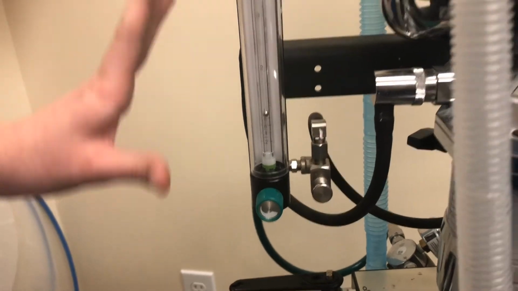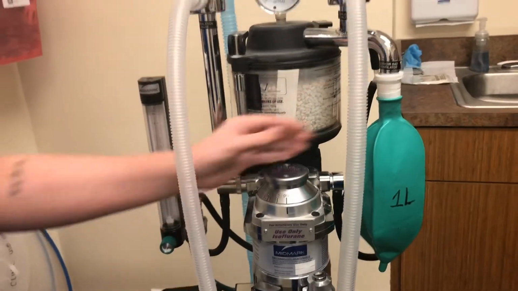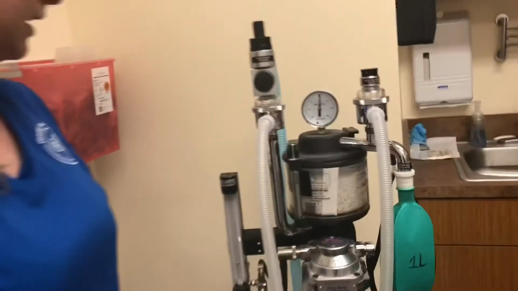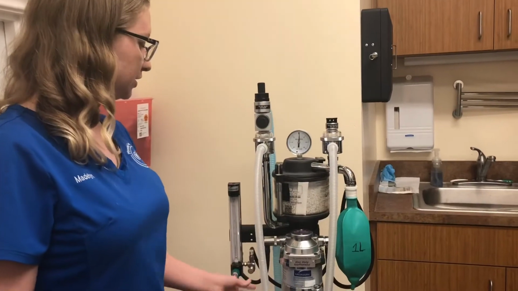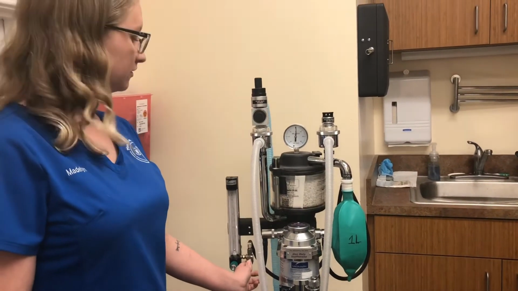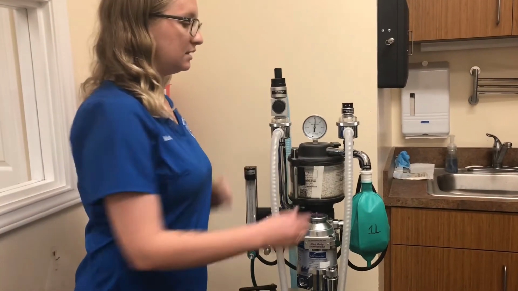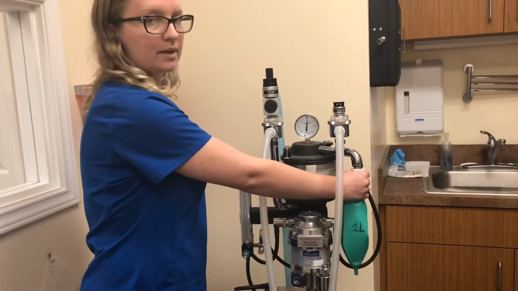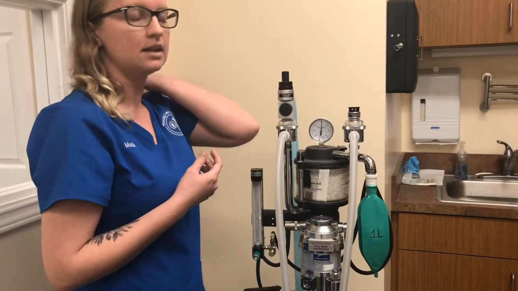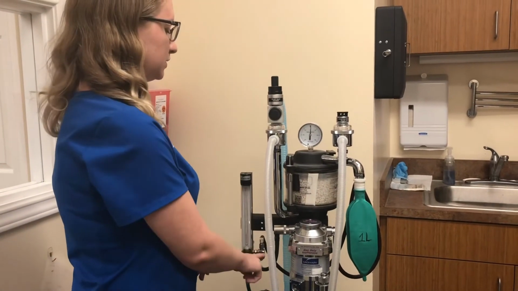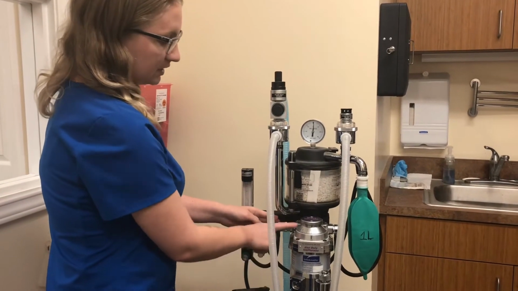The oxygen will flow into either our vaporizer or it'll bypass the vaporizer and go straight to our reservoir bag. To bypass the vaporizer, you hit your O2 flush valve. You'll hear the oxygen bypassing straight through this and into the reservoir bag. If you want to give your patient just pure O2, like if they're in recovery from an anesthetic procedure, then that's when you use this. If it's not bypassing, it's going through here into our vaporizer.